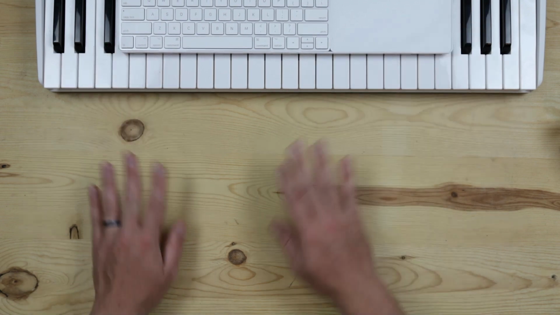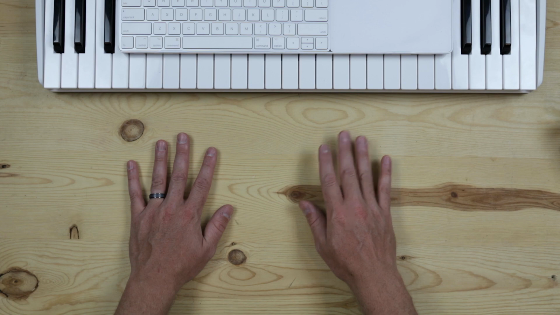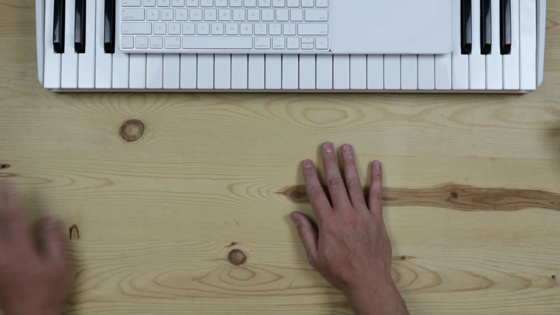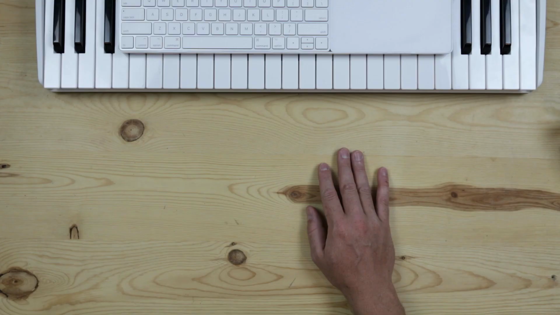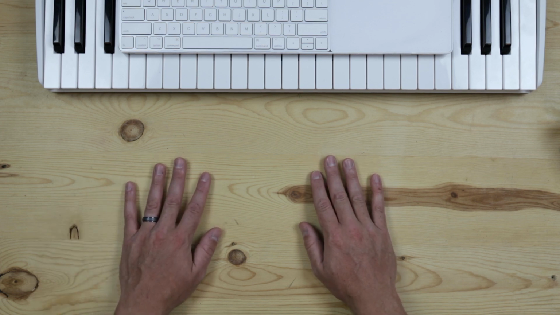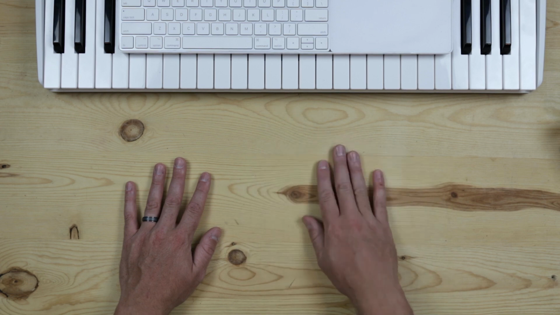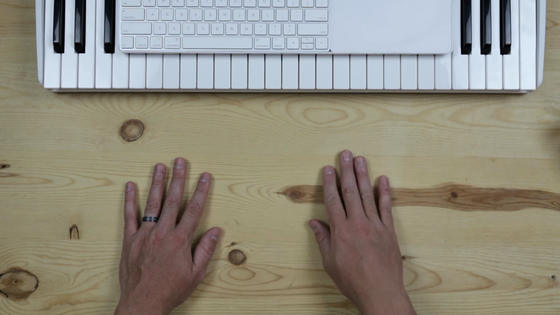Okay, so 2 hands. I'm going to verbalize these. I'm going to tap my foot along with the original grouping, the grouping of 4. And I'm also going to play my right hand with that grouping. So here we go. 1, 2, 3, 4. 1, 2, 3. Keep that going.